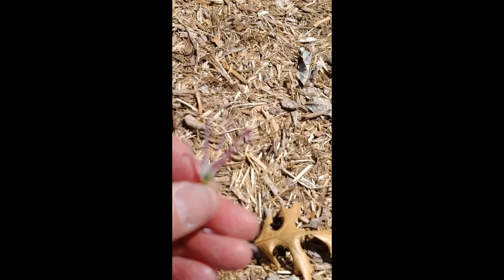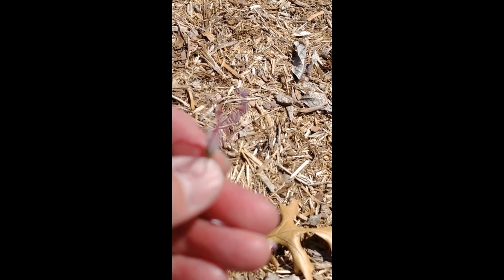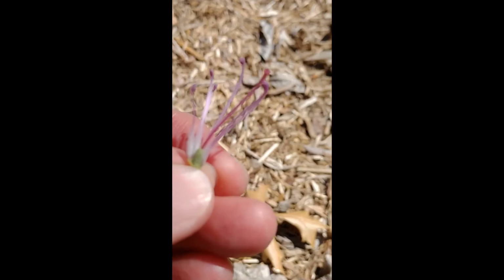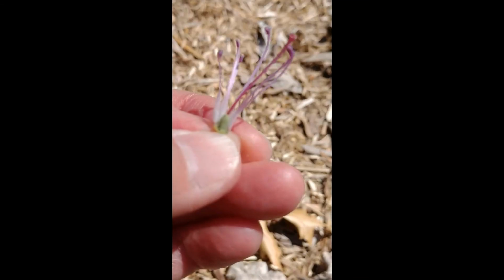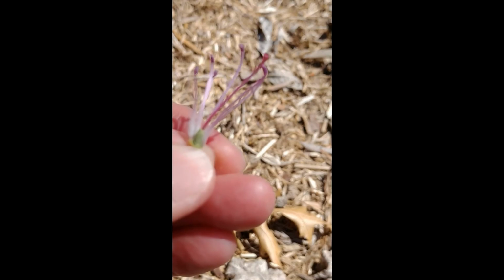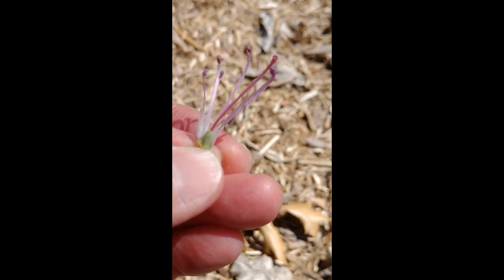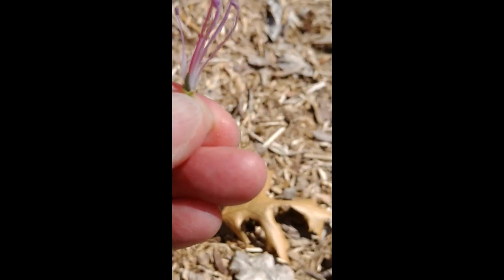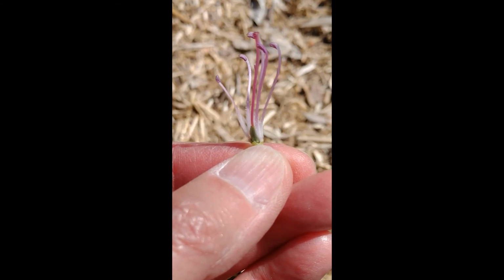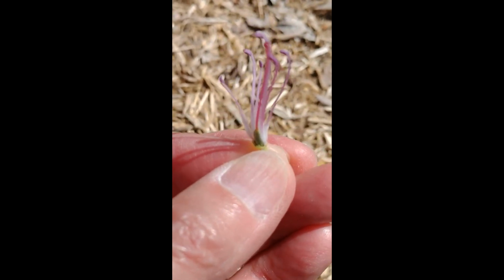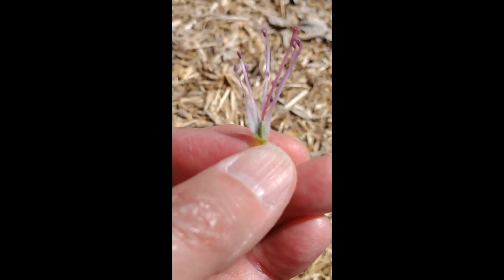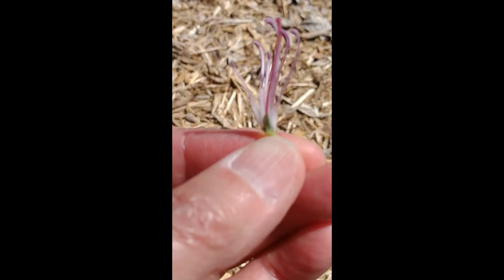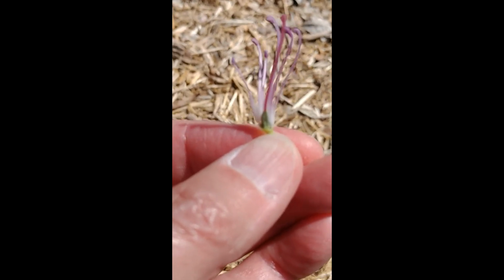So I peeled off the petals, and sadly when I did that, I lost some of the stamens, and my phone really doesn't want to focus. There we go. And so you can see now the stamens. Okay, it's just having a hard time focusing. But you can see the stamens. And then if I could just keep my thumb in view, maybe my camera would stay focused on it. And so these are the stamens. And then I'm going to pull these off, and we'll be able to look at just the carpel.